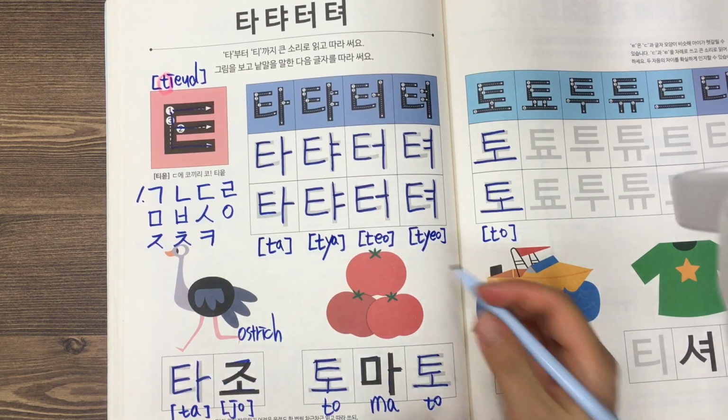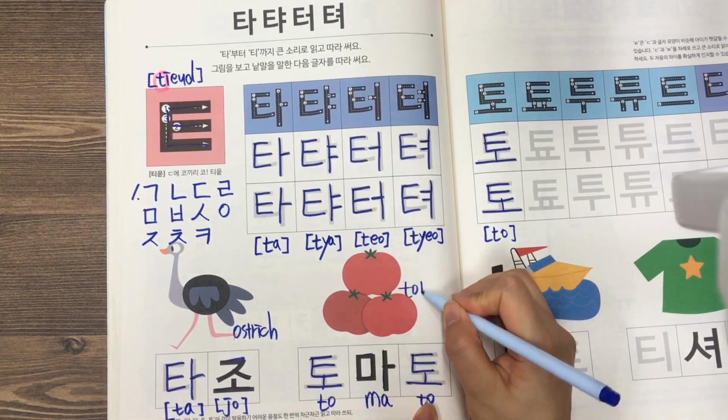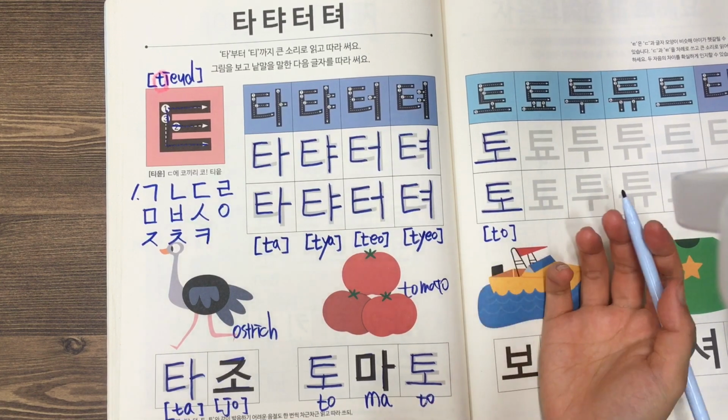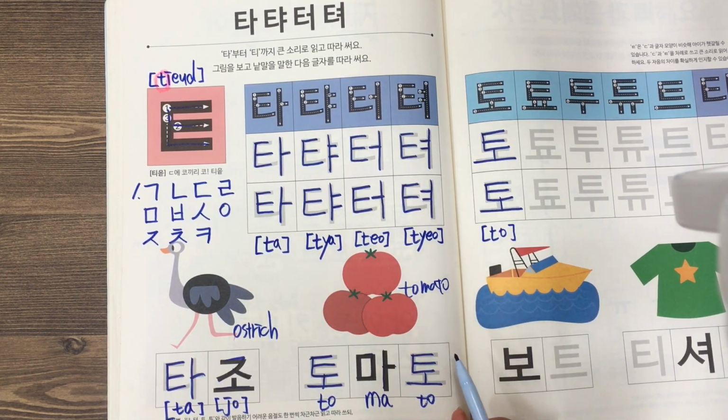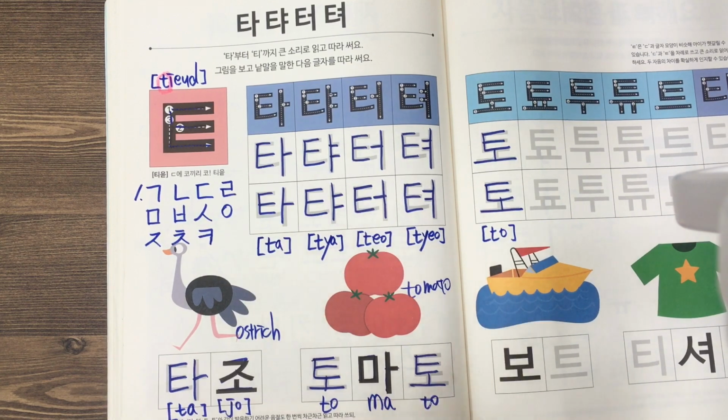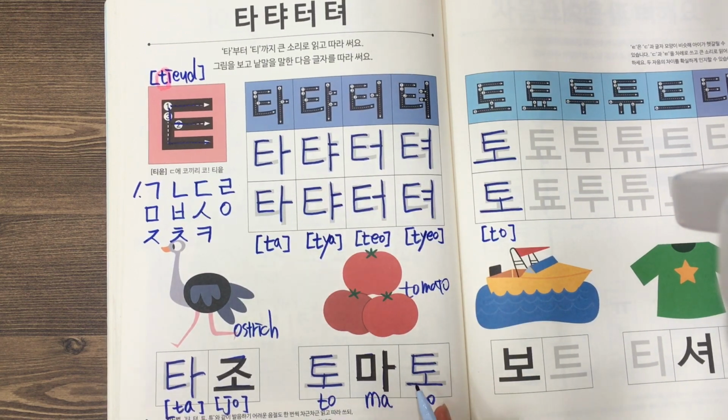Yeah, it's very easy. Tomato in Korean is tomato. It's very simple, right? 토마토. 우리는 tomato를 한국말로 토마토라고 말해요.